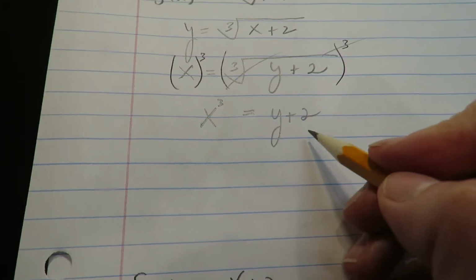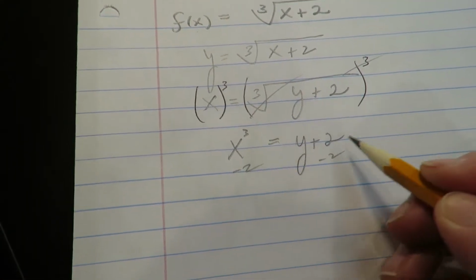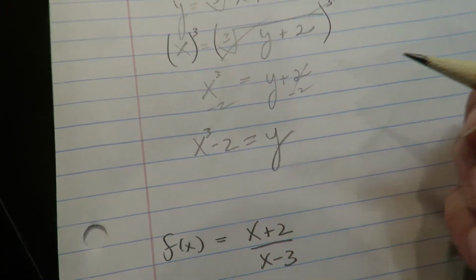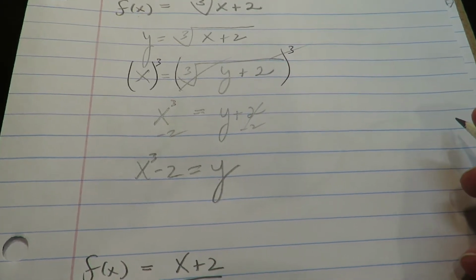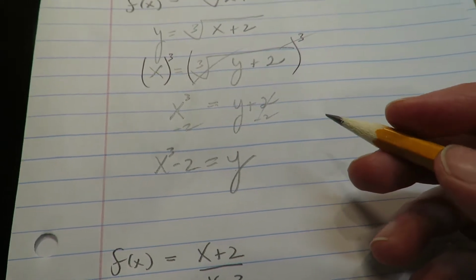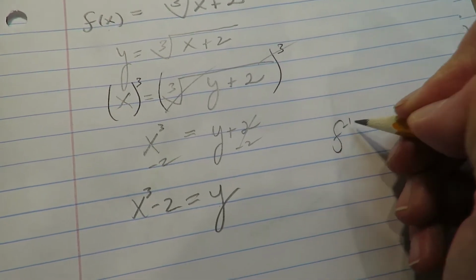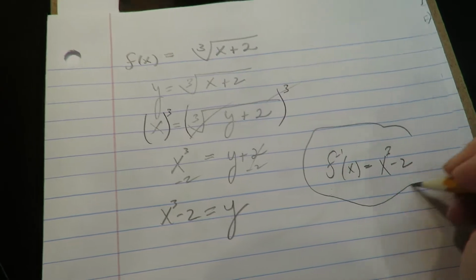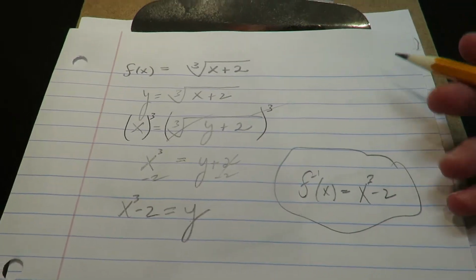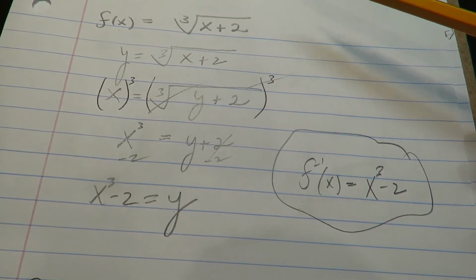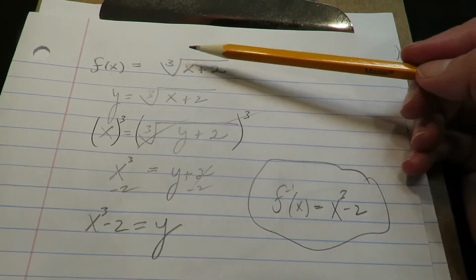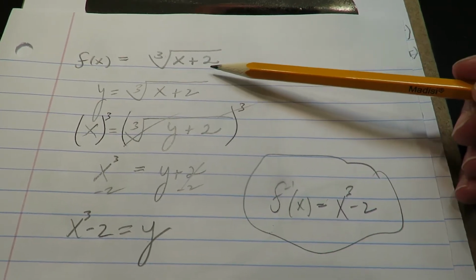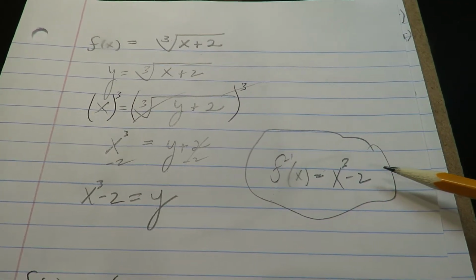All right, I'm almost there. I just got to subtract the 2 to the other side. And then the very last step I asked you guys to do was to label it as the inverse. So f inverse of x equals x cubed minus 2. Now the very basic functions, you can actually tell they're inverses because they're going to look opposite, right? The opposite of a cube root is a cube. The opposite of adding 2 is subtracting 2.